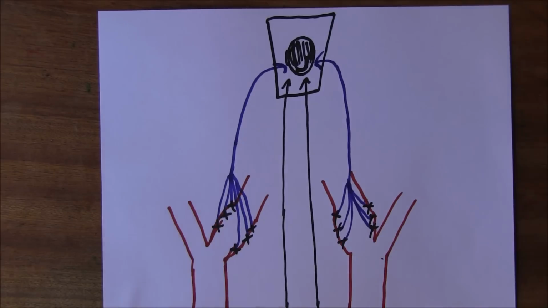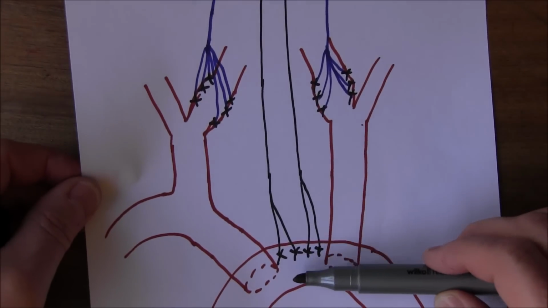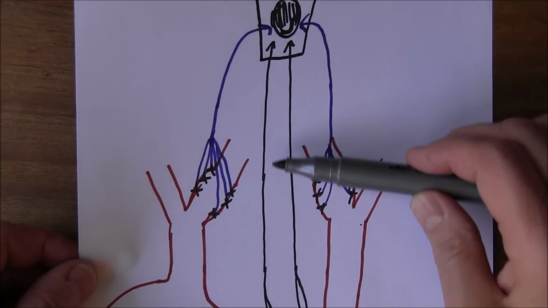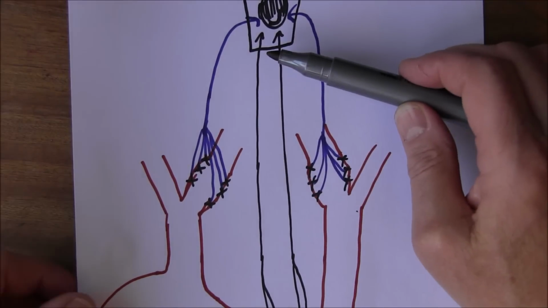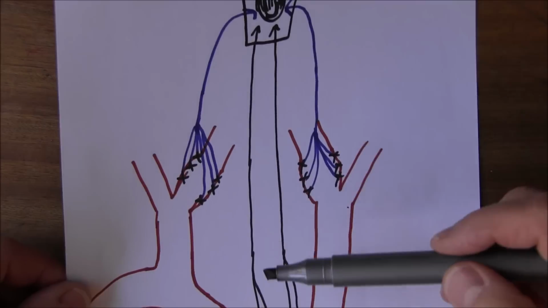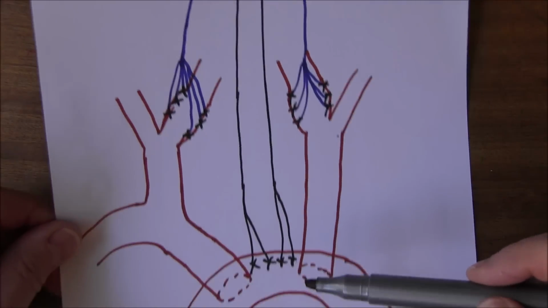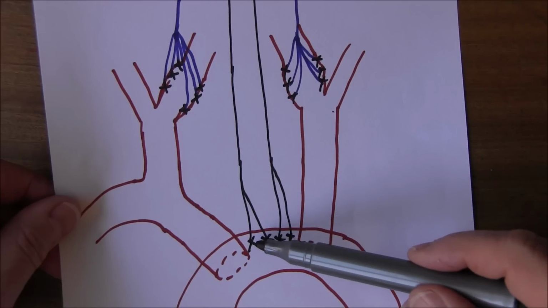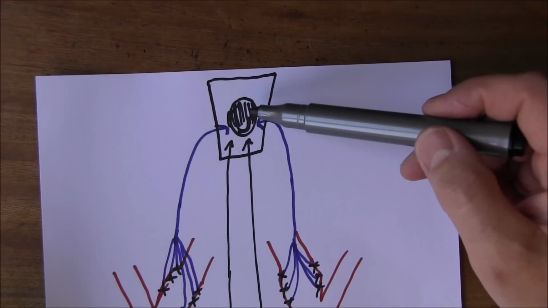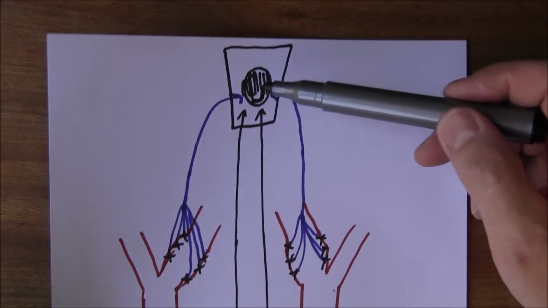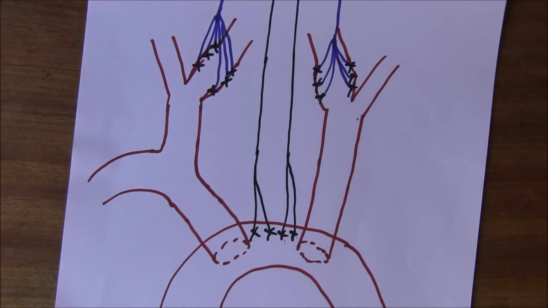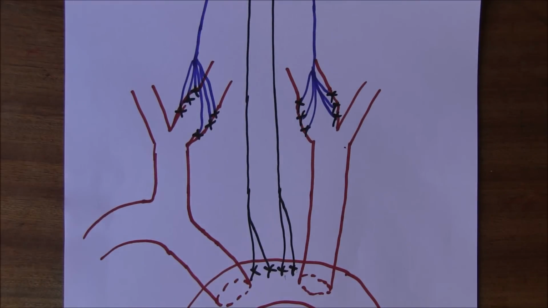Now, interestingly, these from the arch of the aorta here are sensory branches of the 10th cranial nerve. And you know what the 10th cranial nerve is, so I don't need to tell you. So branches of the 10th cranial nerve go from the aortic arch all the way up to the cardiovascular center. The 10th cranial nerve, of course, is the vagus nerve.